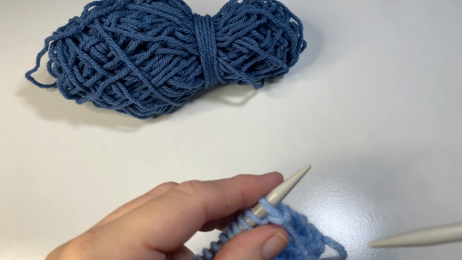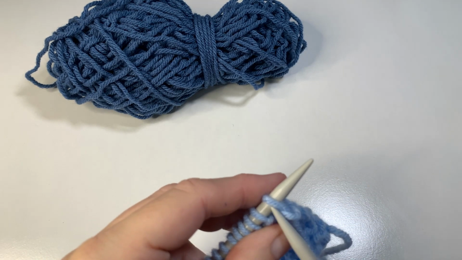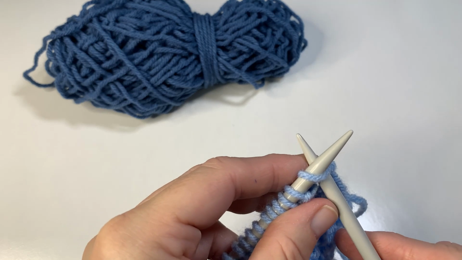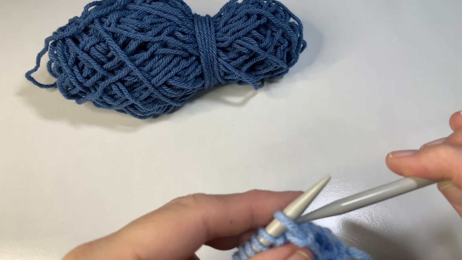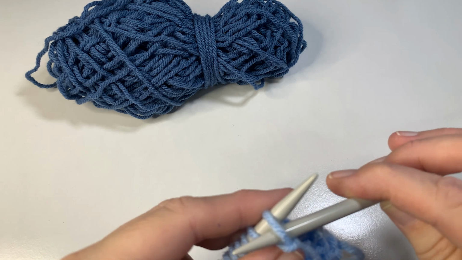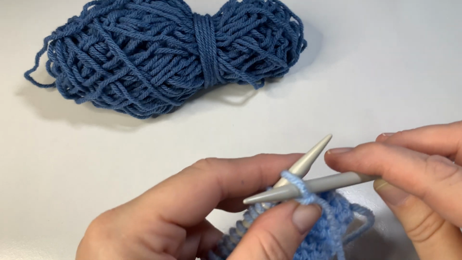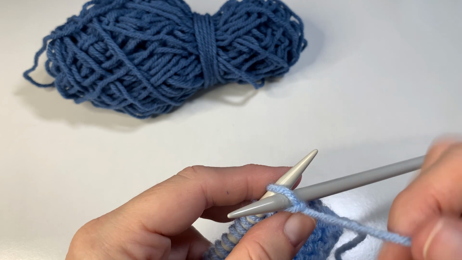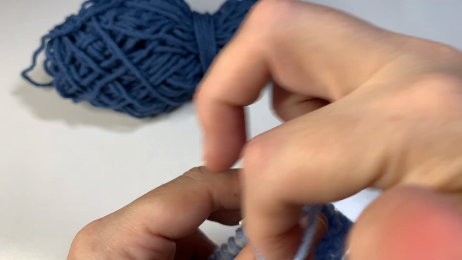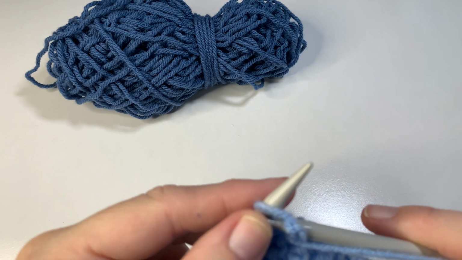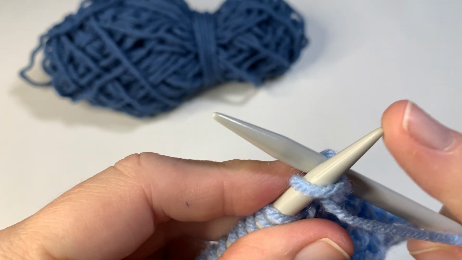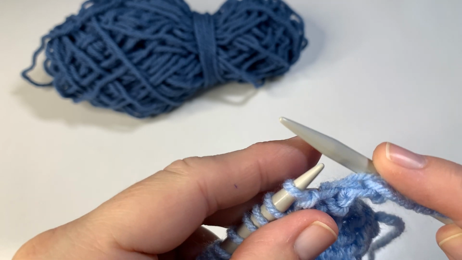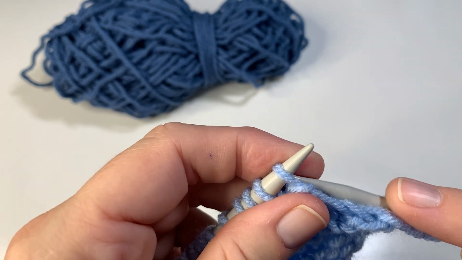With the knit stitch, we went in from the front towards the back. For the purl stitch, you're coming in from the top, kind of towards the bottom, at the front of the stitch, if that makes sense. And then you're going to yarn over, push your needle through to the back and slide it off.